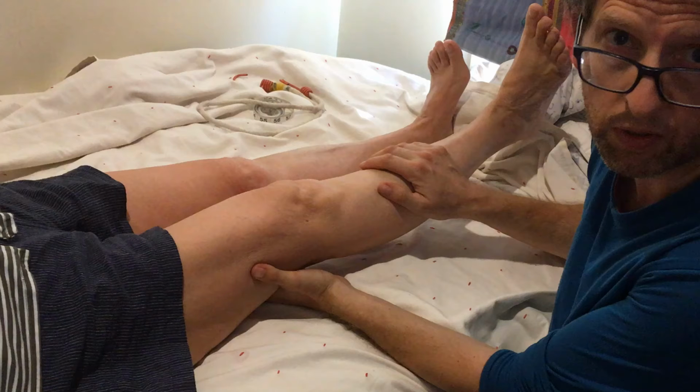So if I get a history of pain behind the knee laterally, and I examine and find that area is tender, thinking over the biceps femoris, then I know that if I do resisted testing of flexing that knee and I recreate the pain, then I'm really strongly starting to support my diagnosis that this person's got a tendinopathy of their biceps femoris.